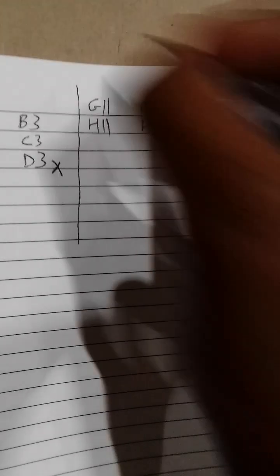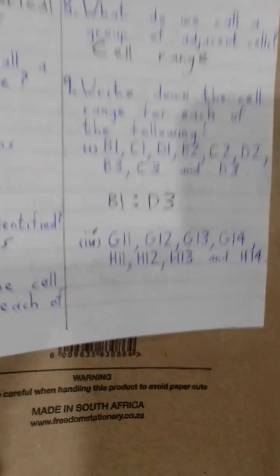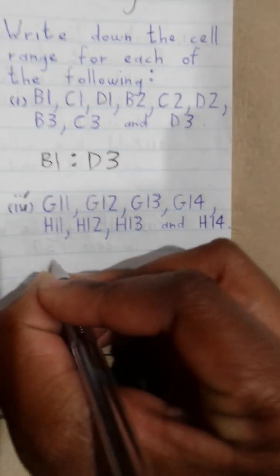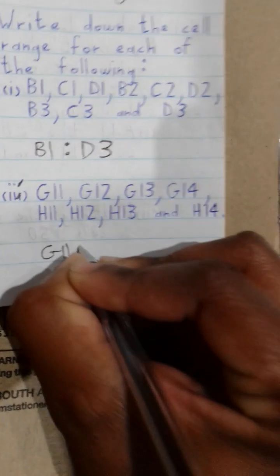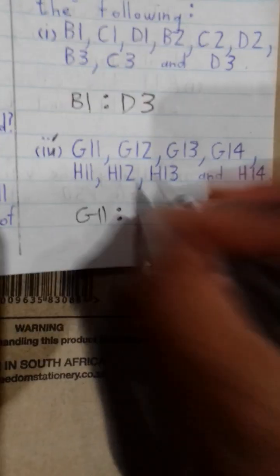And then H11, H12, H13, H14. Remember, top left to bottom right. So top left is G11, so it's going to be bottom right H14.